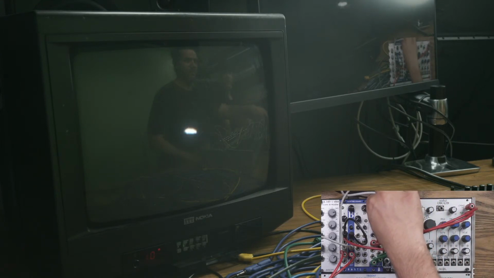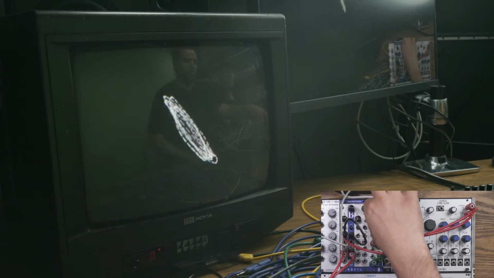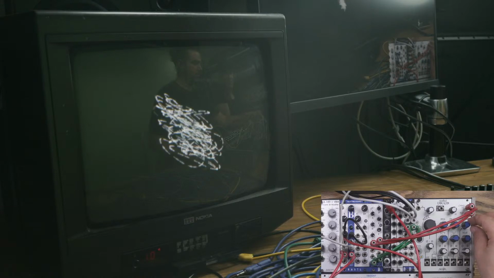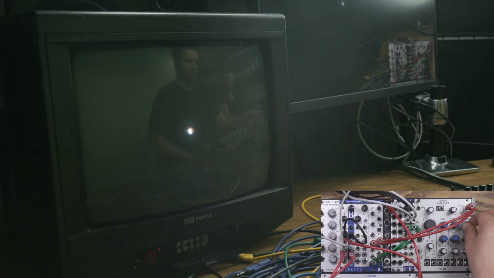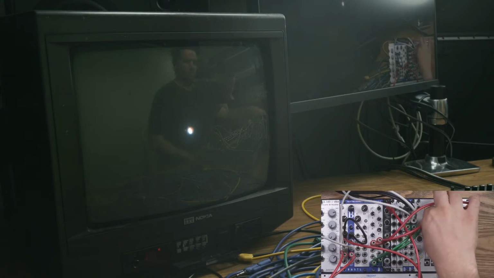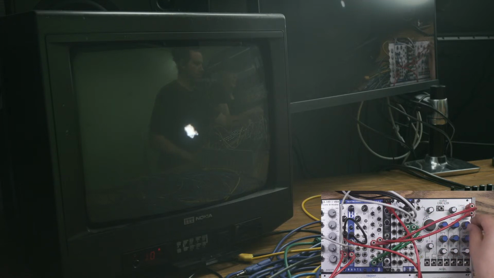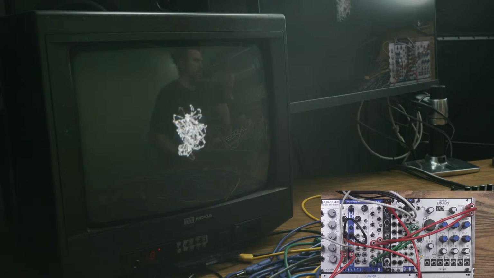This is just a reverb feedbacking. Yeah, this is without the input signal.